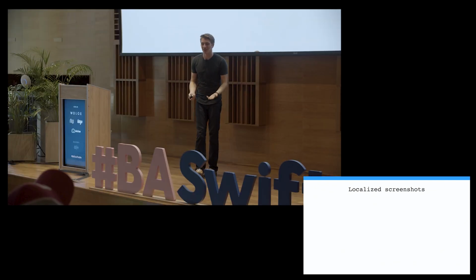So raise your hand here in this room. Who of you ever had to manually generate screenshots for the App Store? Almost everyone. Do we think that as iOS developers, it's our job to do that manually and click through the app? It's not a fun process, obviously. It takes a lot of time.